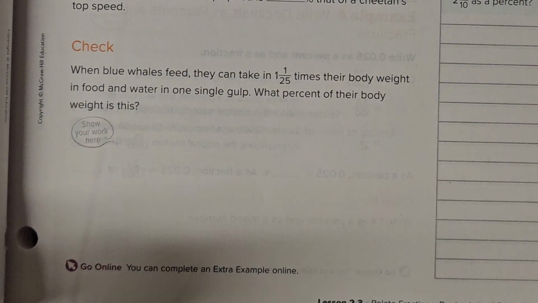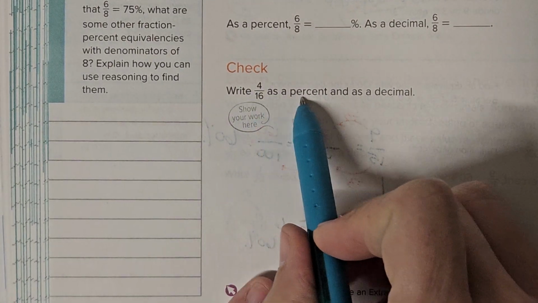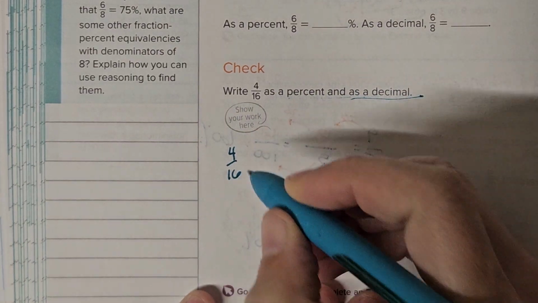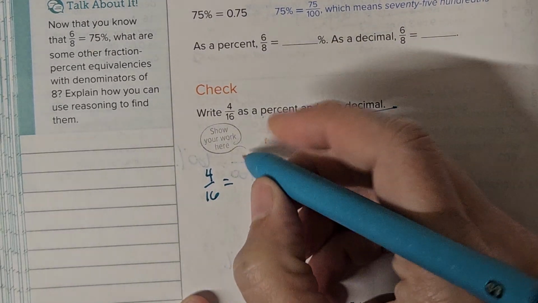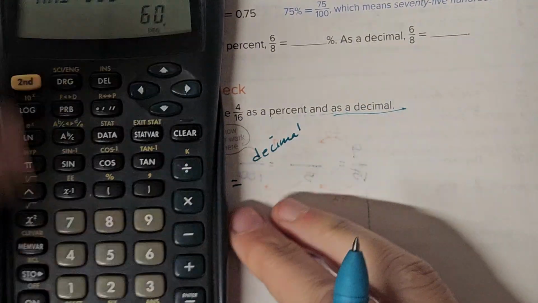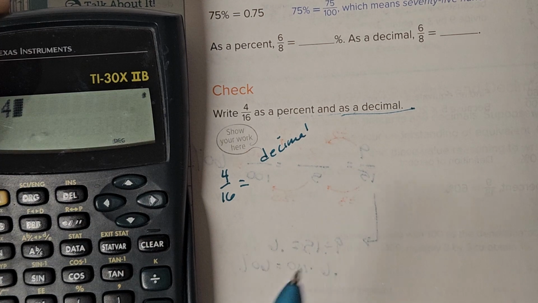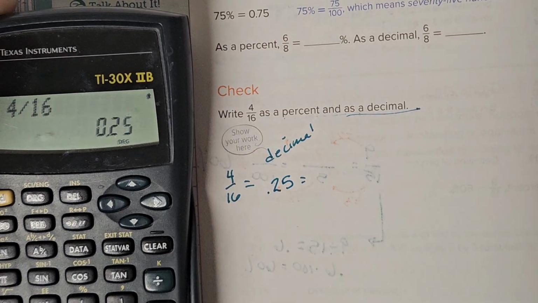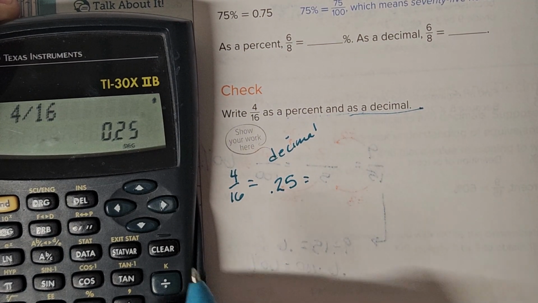Okay, equals 0.6. Then you do 0.6 times 100 and you get 60%. Okay, let's practice that. Write 4/16 as a percent and as a decimal. Okay. 4 over 16. We're going to do this the calculator way. I've showed you the other way. If you love that way, please feel free. So do 4 divided by 16. 0.25. Okay? When you need that as a percent, times by 100.